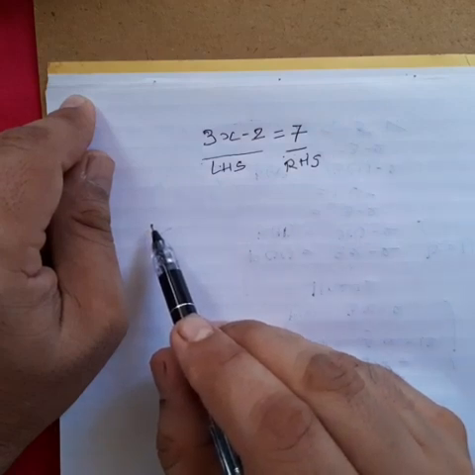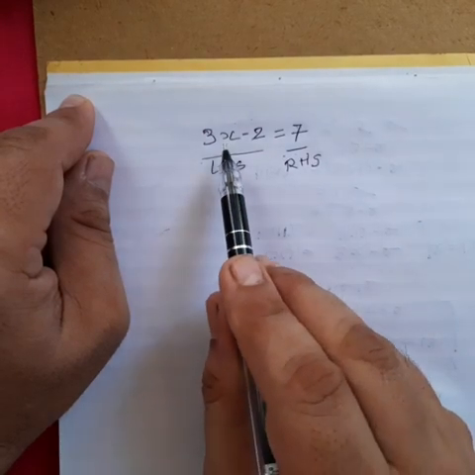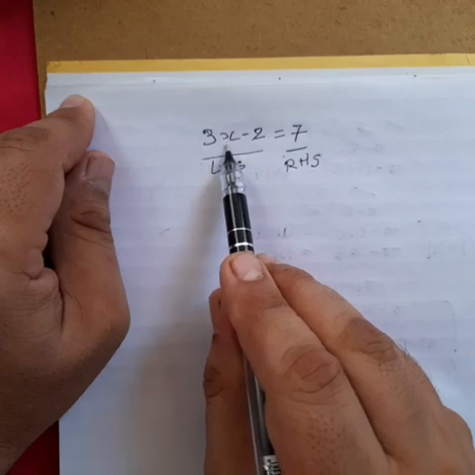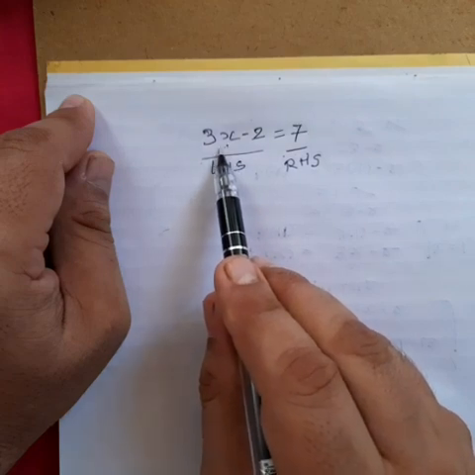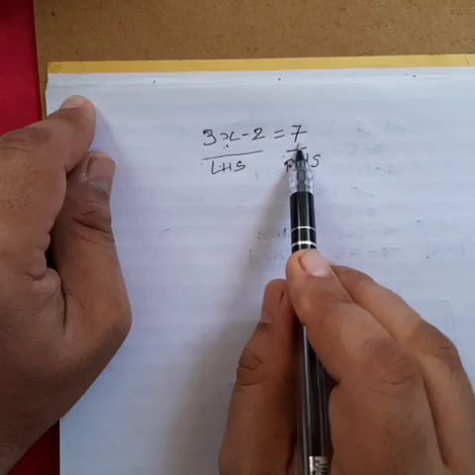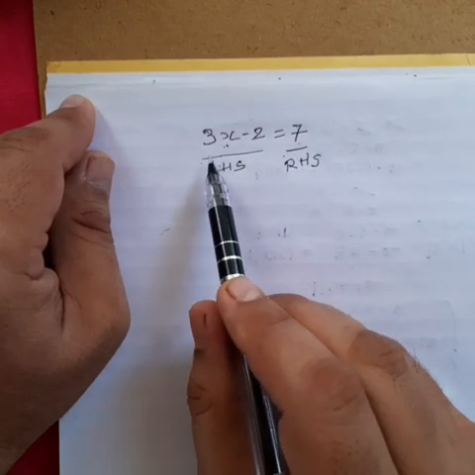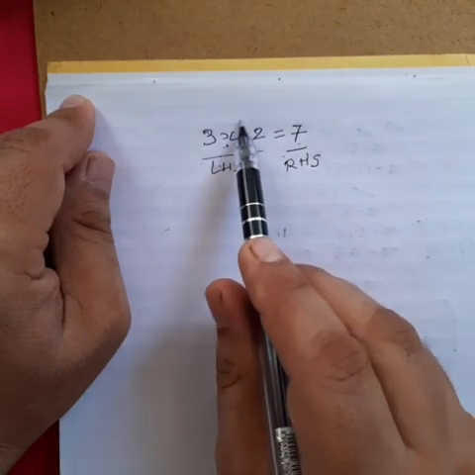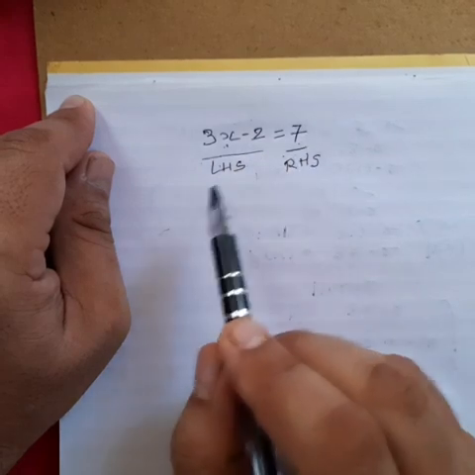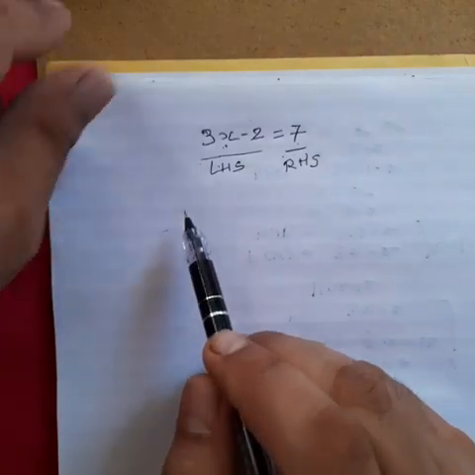But there is a specificity here. We don't know the value of the variable, but only for a particular value of x do you get 3x minus 2 equal to 7. It means if you put some specific value of x and simplify, you get 7. Such a relation is called an equation.